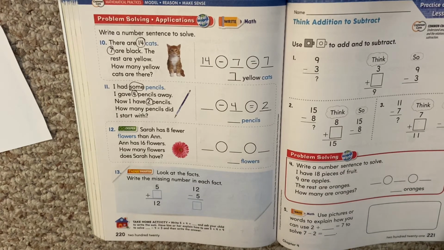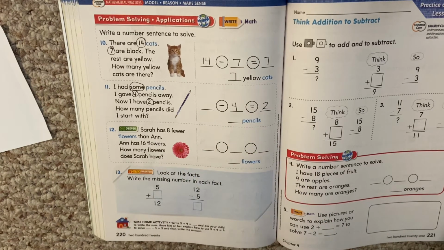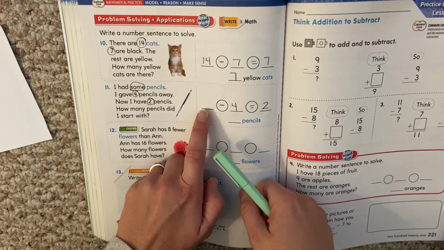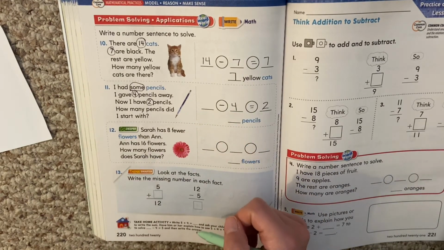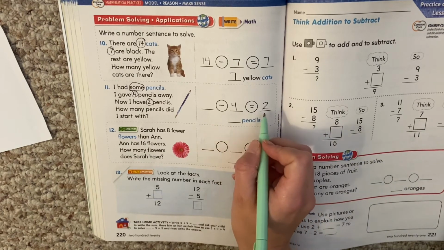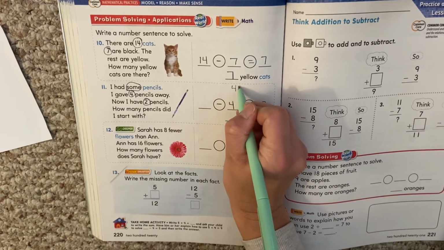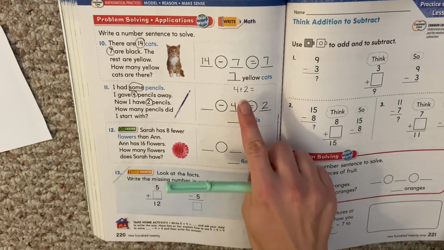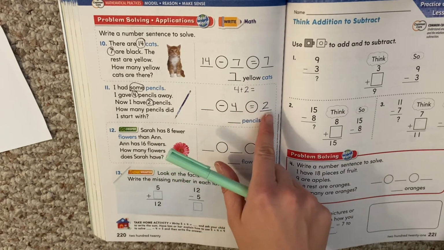That's a hard problem to do with the missing number. So just like we practiced before, could I turn this into a plus problem? Would that help me? I'm missing the biggest number, the number I'm supposed to start with. Do I have my 2 small numbers? I do. So what can I do with those 2 small numbers? I can add them together. So I'm going to say 4 plus 2 equals. That's going to help me figure out what my biggest number is.